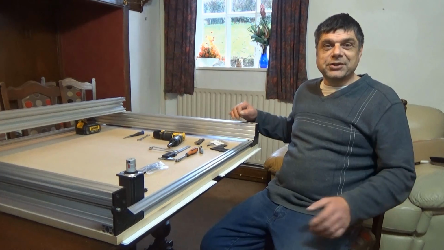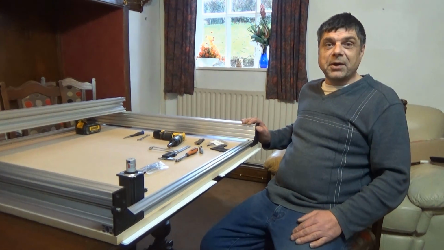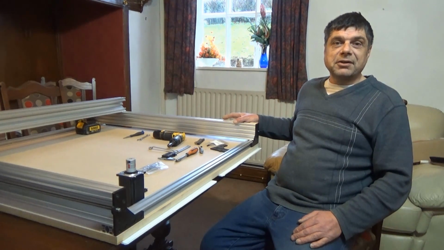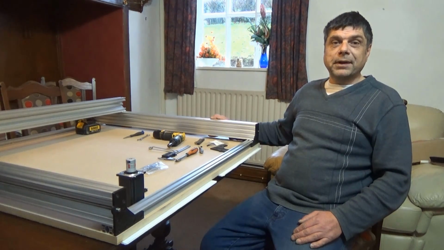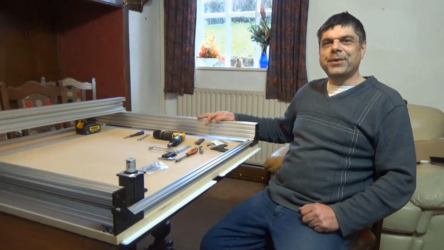Well, that's the brackets all fitted. They fit absolutely perfect. Line up, bearings fit in. I've put some acme rod in and the mini wheel plate to give it a good old test. Let's have a go.